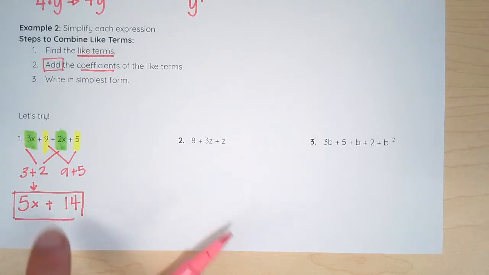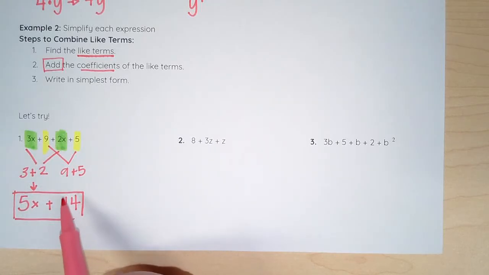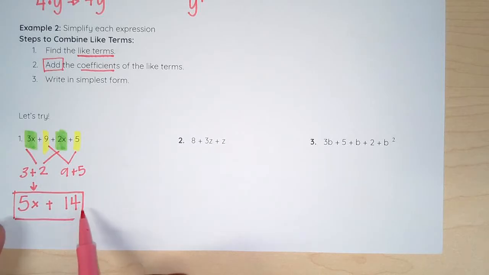Thinking back to that video about the fast food ordering, these x's are your hamburgers, the constants are your fries. You can't combine them to say 19 hamburger fries. Okay, so they gotta stay separate. I want 5x hamburgers and 14 fries.